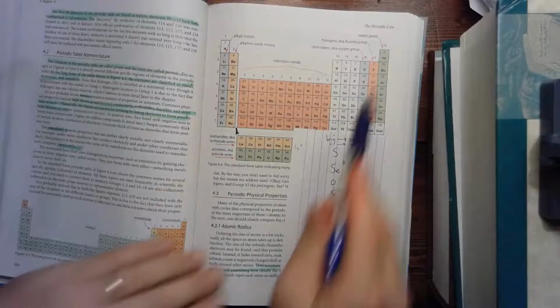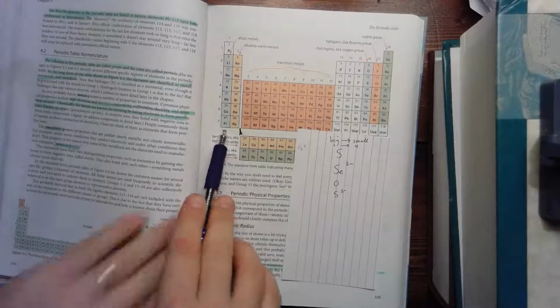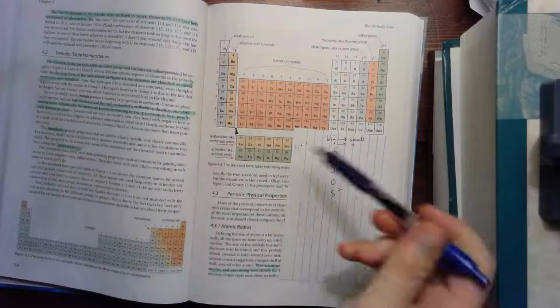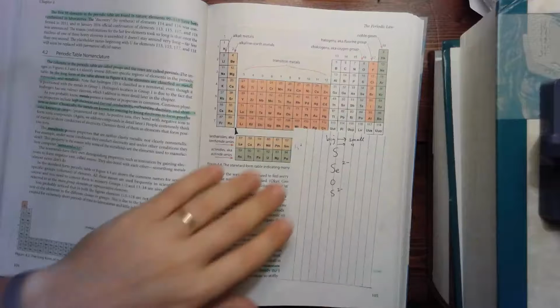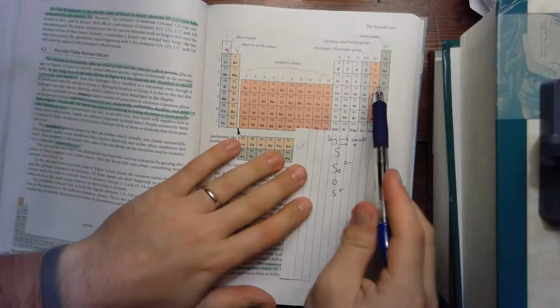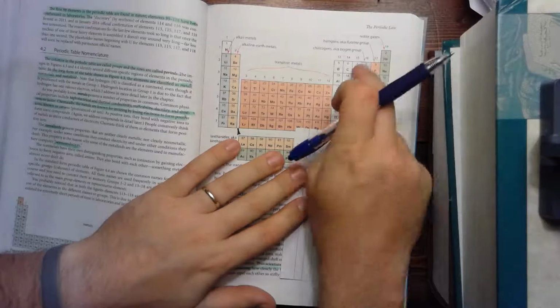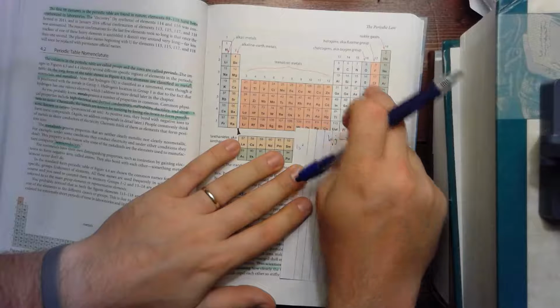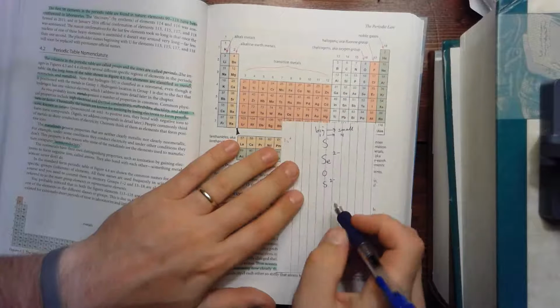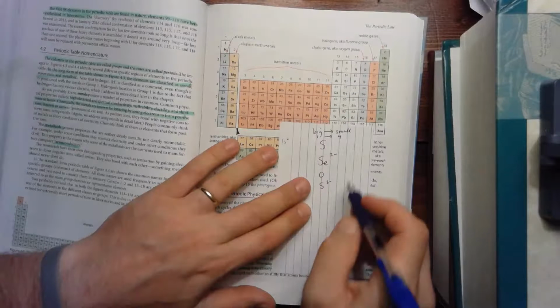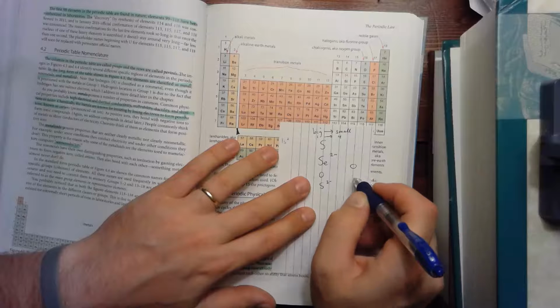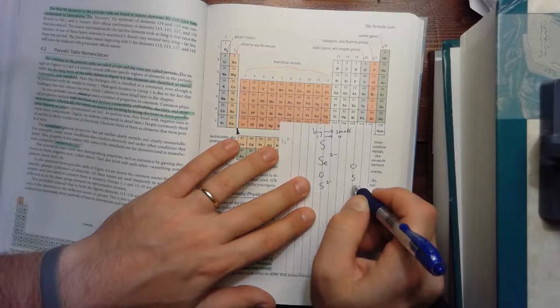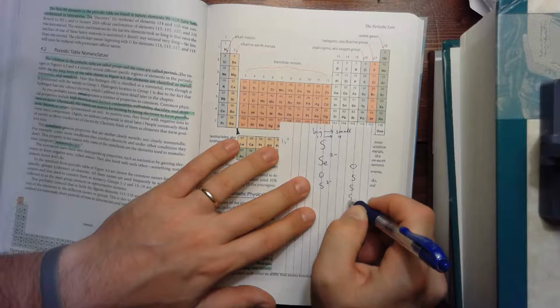We're just going to remember that francium is the biggest. So big down and big this way. So going down, oxygen, and then sulfur, and then selenium should be the order. So we've got oxygen, sulfur, sulfur, and selenium.